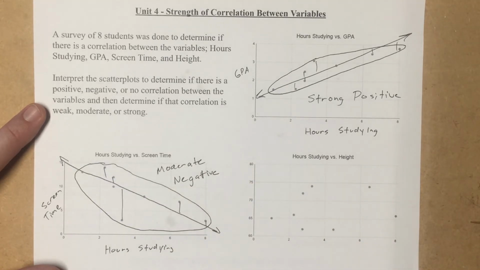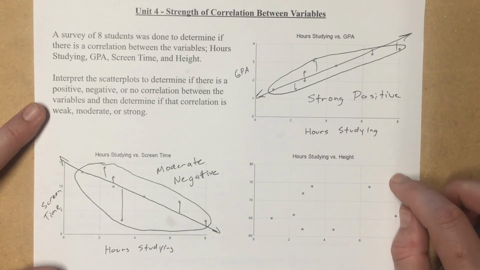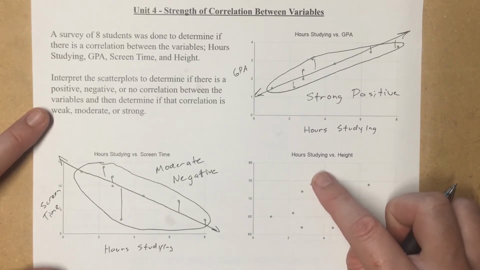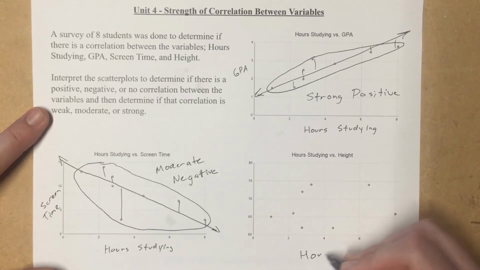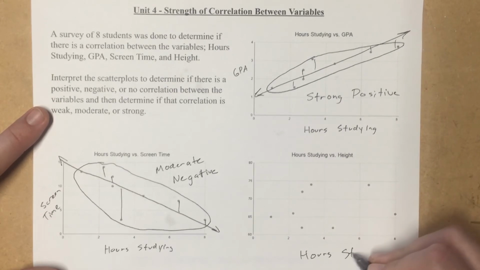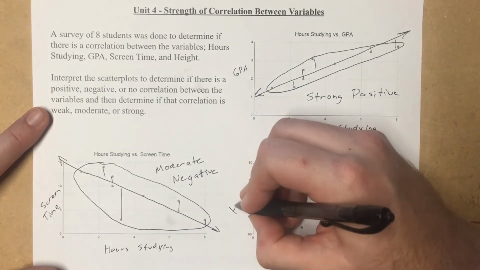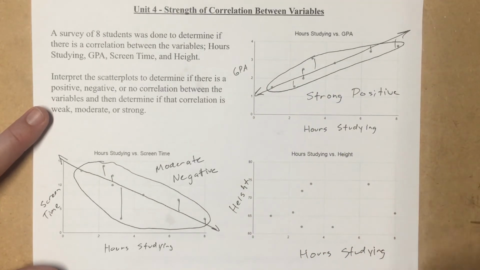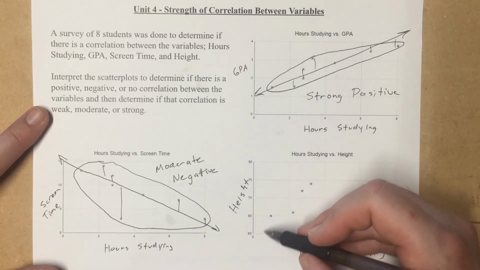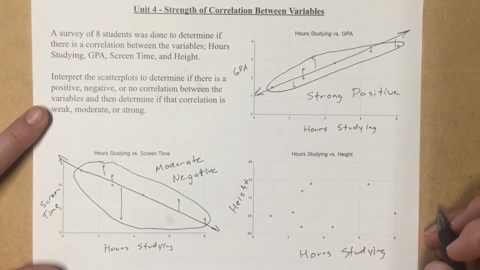All right, let's take a look at our last one. Our last relationship is hours studying versus height. On this axis, we have our hours studying. How does hours studying affect your height? Let's take a look at this data set and see the points of those 8 students. They all study a little bit differently, right? Some study more or less than others, and height-wise, some are shorter or taller than others.